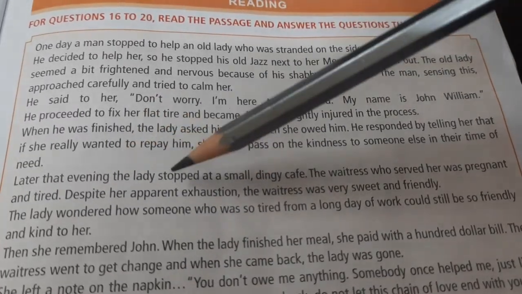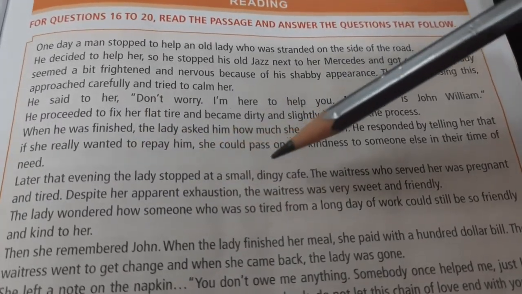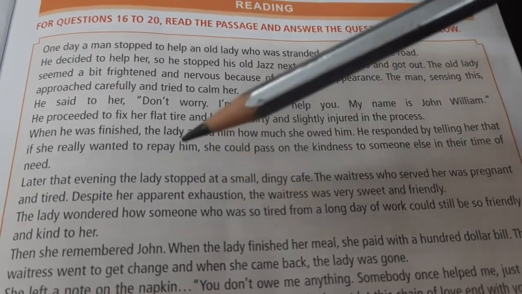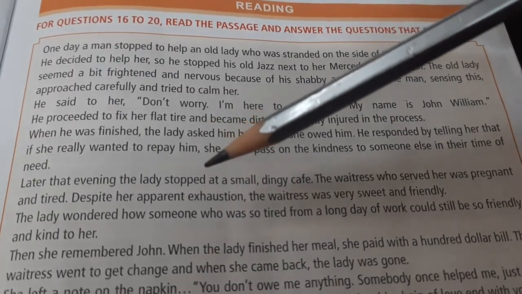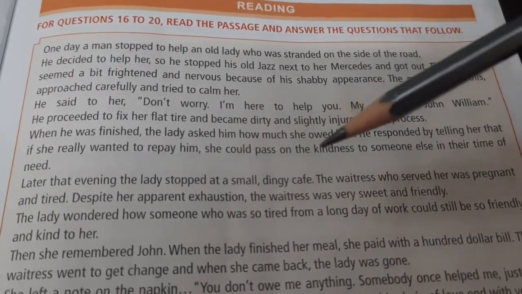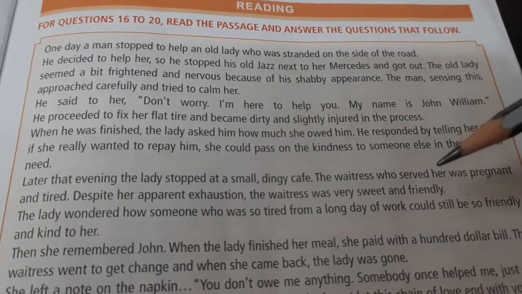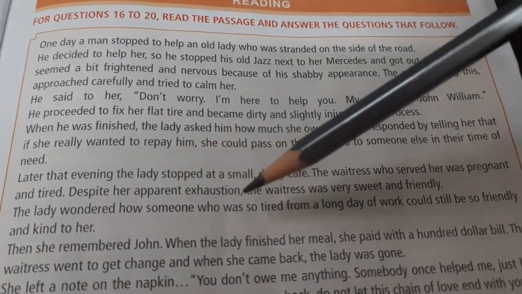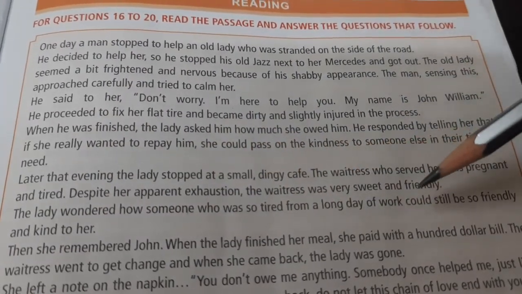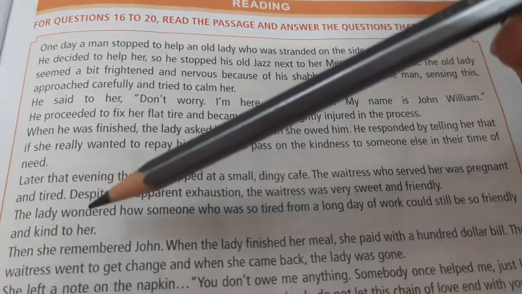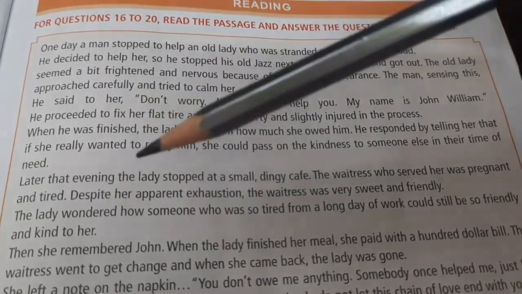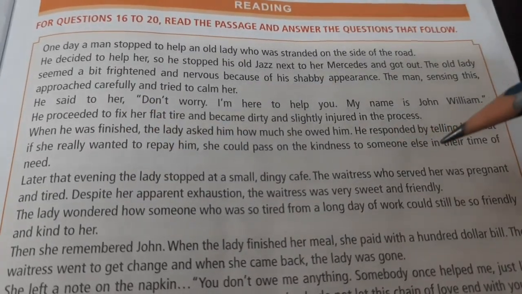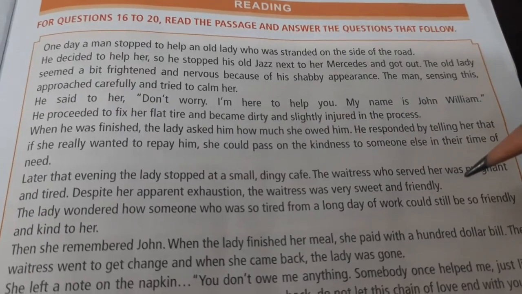So despite her apparent exhaustion, the waitress was very sweet and friendly. वो एग्जॉस्टेड थी. Okay, although she was exhausted, वो बहुत ही टायर्ड थी, बहुत ही थकी हुई थी, but still that waitress was sweet and friendly to this lady. Okay, the lady wondered how someone who was so tired from a long day of work could still be so friendly and kind to her. So उसे थोड़ा सा आश्चर्य हुआ कि इतनी थकने के बाद भी ये बंदी अभी भी फ्रेंडली है और काइंड है.